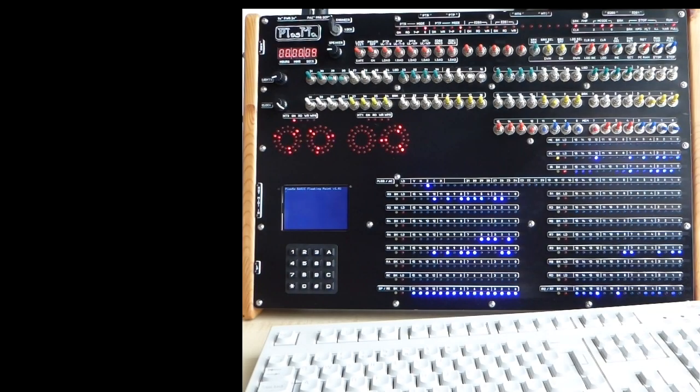Okay, this is a quick update on the BASIC interpreter progress. It's now got floating point, and unfortunately, because of the huge variety of BASIC language variants out there, I couldn't get one interpreter to handle them all. So I've ended up with 3 variants.